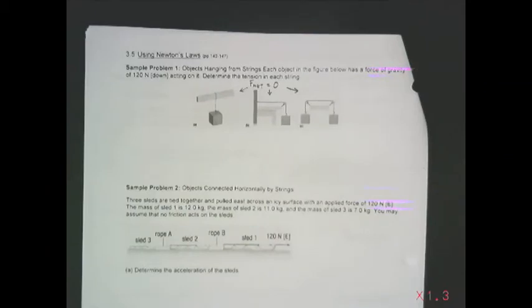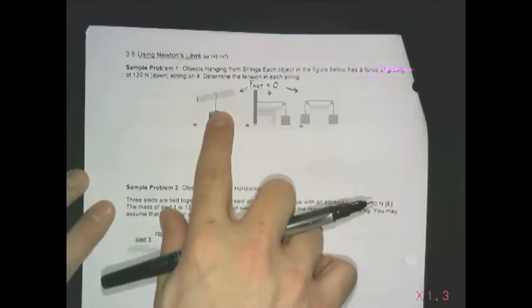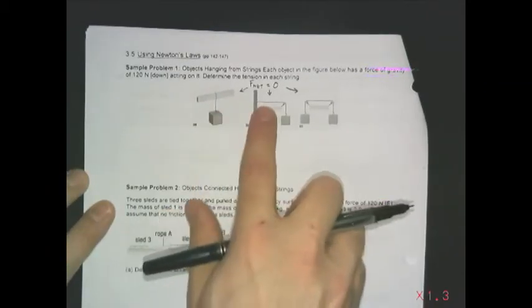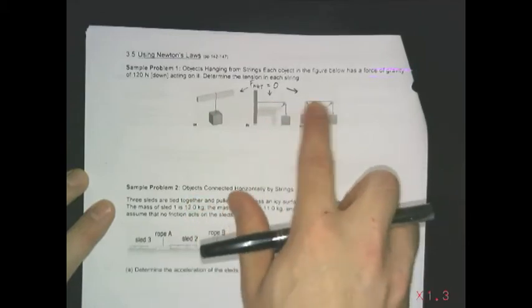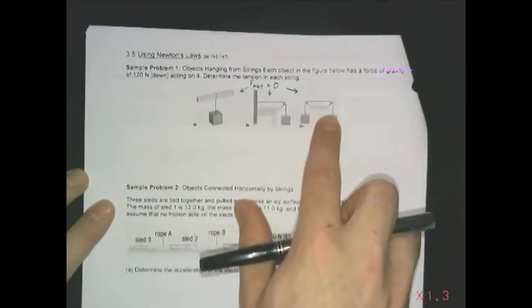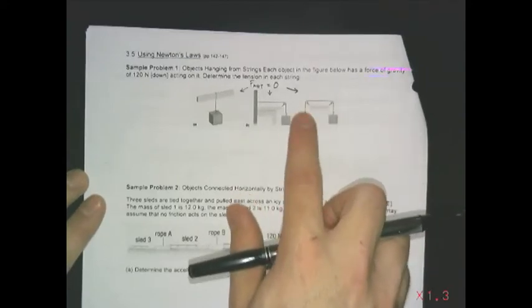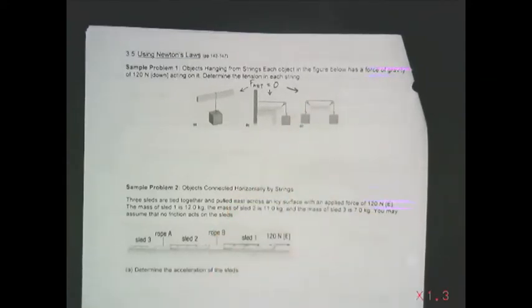My question to you is: determine the tension in this rope, determine the tension in this rope, and finally determine the tension in the third rope. There should be one value for tension for each of these because it's one rope. If it's a rope, the tension is going to be uniform throughout it. So in the first example, how do I determine the tension in the rope?